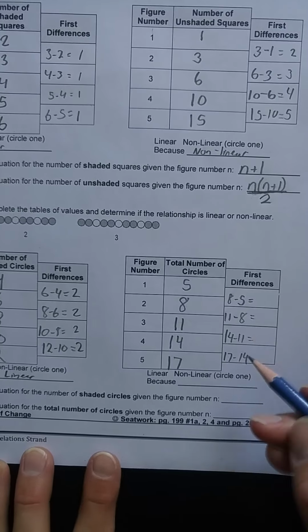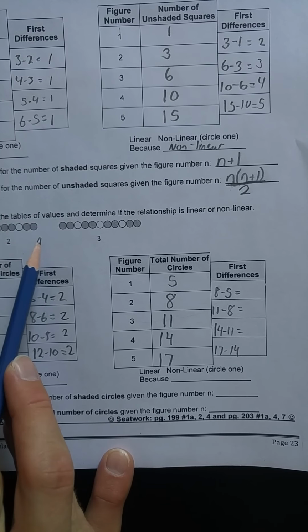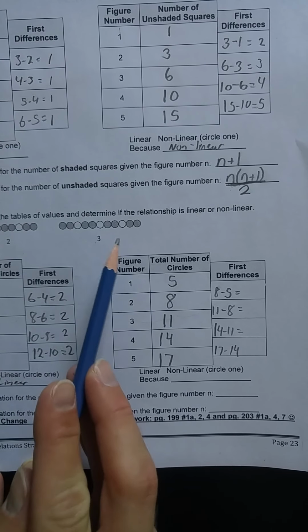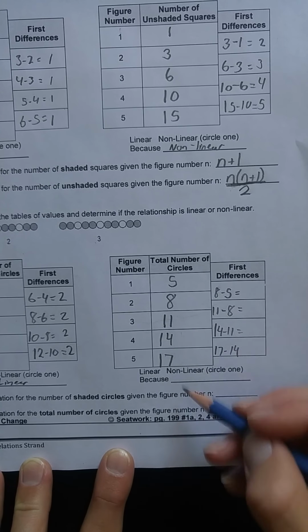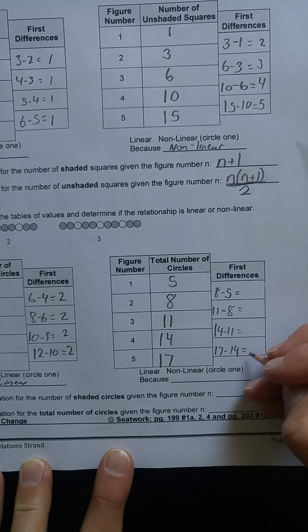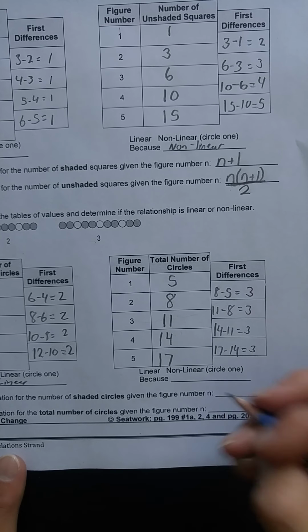Next one, we can see, okay, total number of circles, so 5, 8, 11, so we can see it's all increasing by 3 each time, so these ones will as well. 17 minus 14 is 3, okay, 3. It's constant again, it's linear.